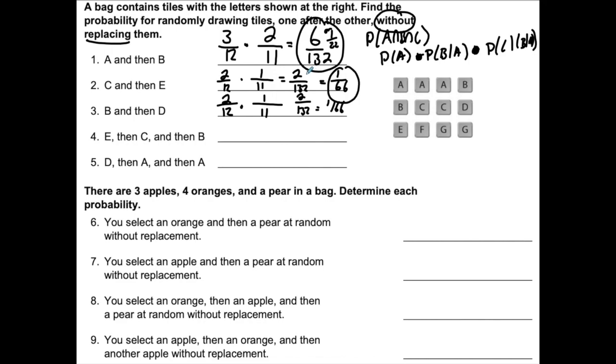Okay, E, then C, then B. So I've got a 1 in 12 chance of drawing an E. Now the E is gone, so there's only 11 left in the bag. I have a 2 in 11 chance of drawing a C. Now I've just drawn a C, so the C is gone. So now there's only 10 tiles left, and I have a 2 out of 10 chance of drawing a B. So that's what I'm getting at with the givens. Given that you've drawn 1, there's only 11 left. Given that you've drawn 2, there's only 10 left. Okay, hopefully that makes sense.